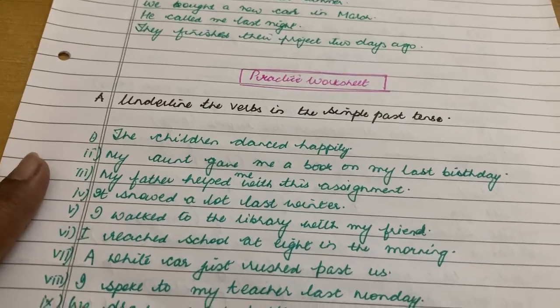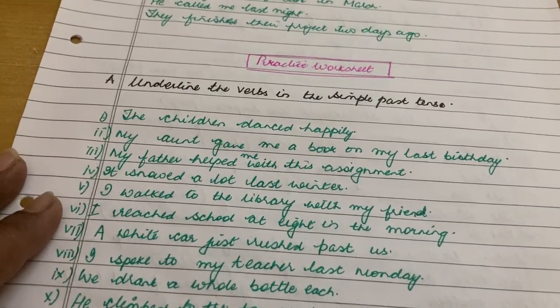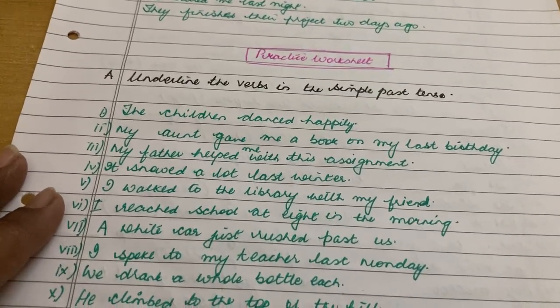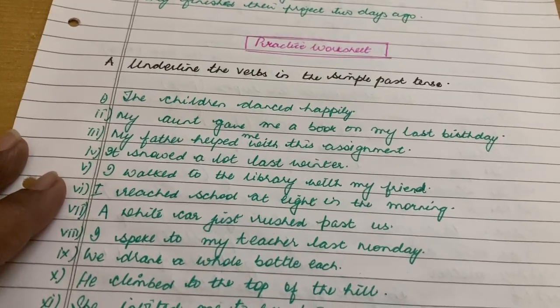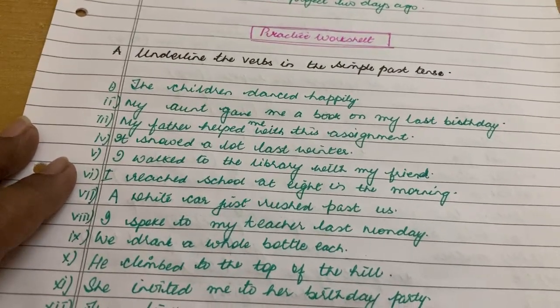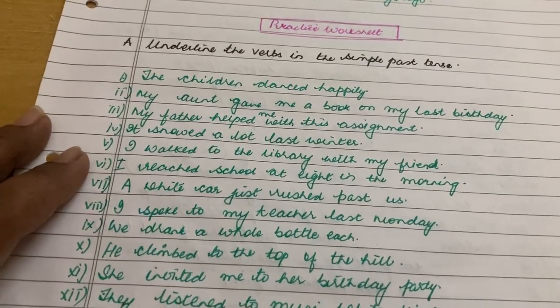My father helped me with this assignment. It snowed a lot last winter. I walked to the library with my friend. I reached school at 8 in the morning. A white car just rushed past us. I spoke to my teacher last Monday.